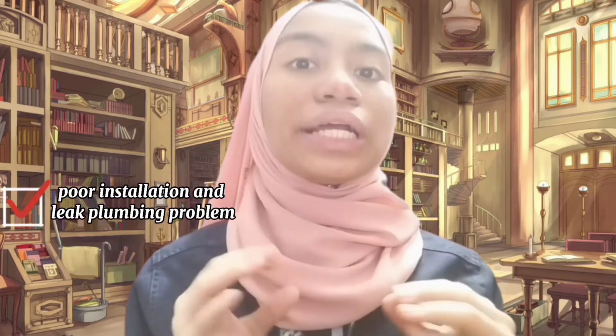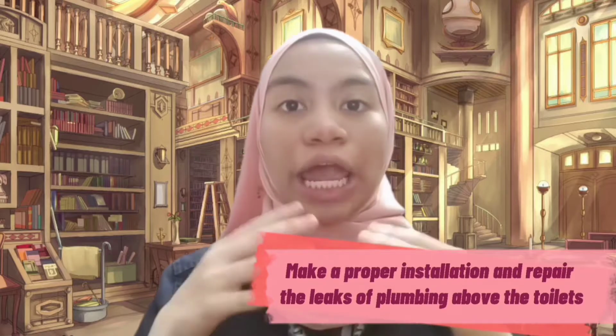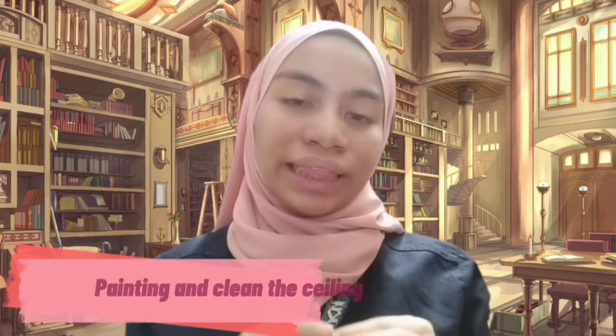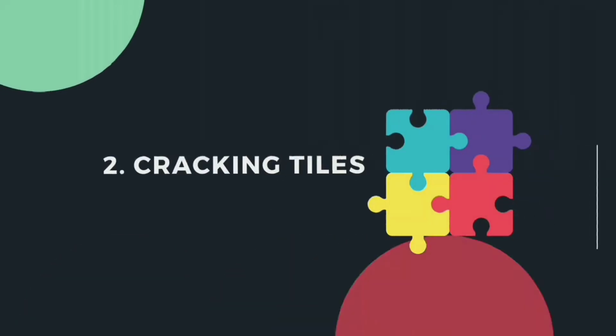The cause of the leaking ceiling in this bathroom is due to poor installation and leaking plumbing above the unit of this bathroom, which allows water from the plumbing to flow and drip into the ceiling. The remedial work for the leaking ceiling can be done by making a proper installation and repairing the leaks of the plumbing above this toilet to prevent water from entering the ceiling. The yellow spot and green fungus can be removed by painting and cleaning the ceiling. Other than that, another remedy is replacing the ceiling with a new one.